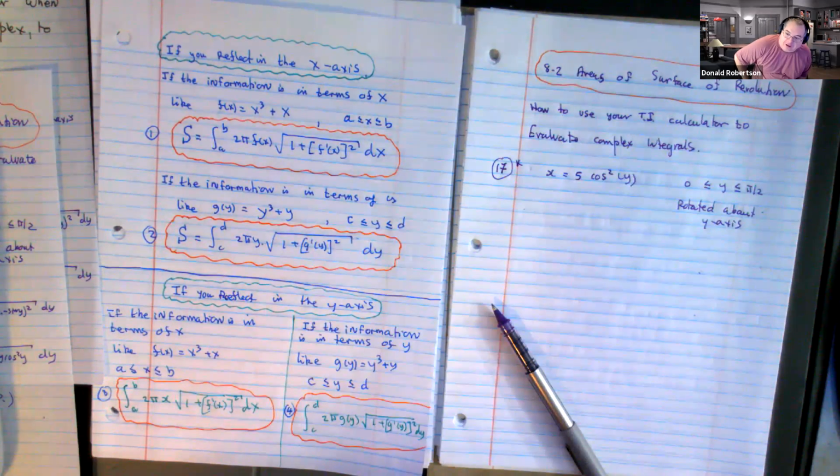And we're going to look at how you use your TI-84 or whatever TI calculator you may have to evaluate complex integrals, because there are going to be some situations where the integral that you end up trying to evaluate is either too complex to do or might even be impossible to do. So what you can do as a kind of backup plan is to calculate the answer numerically using your calculator. So it will essentially be an estimate, but a very accurate estimate.